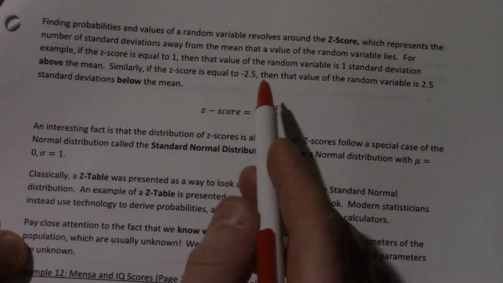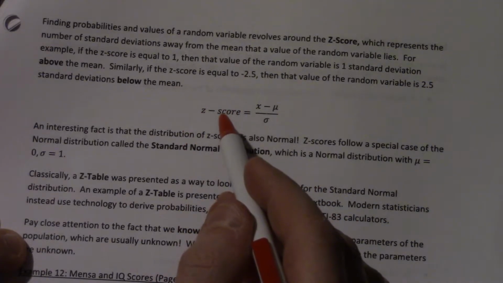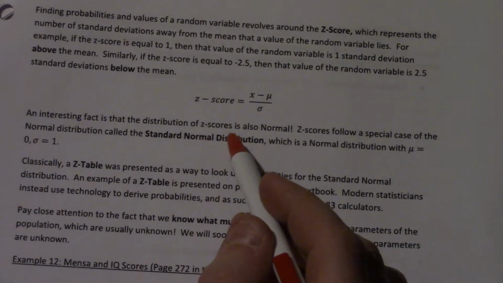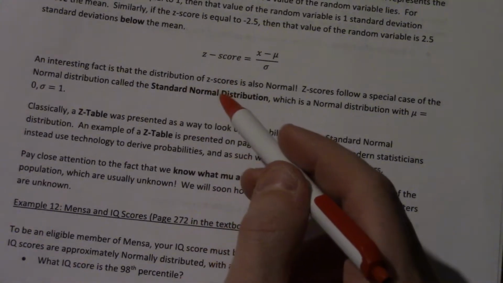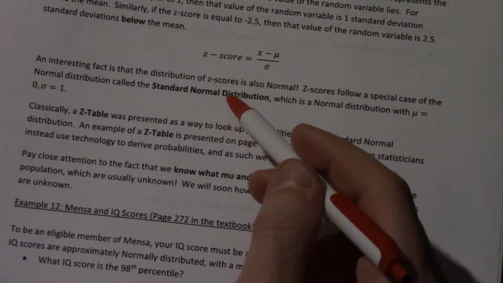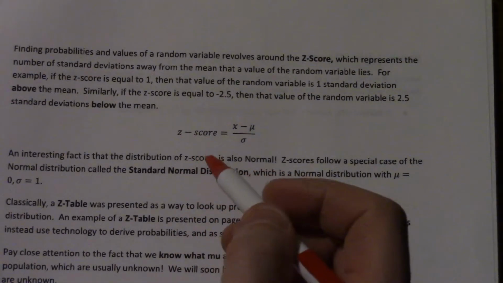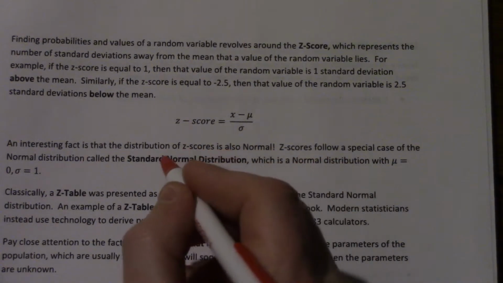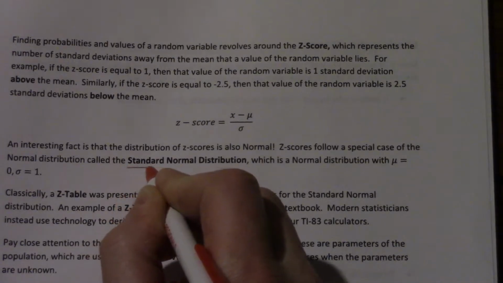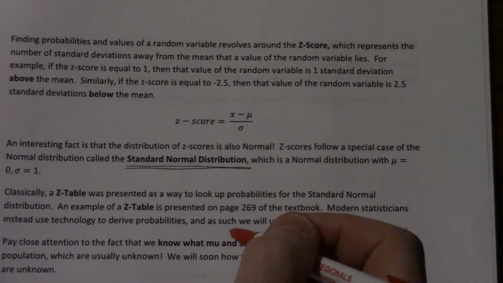So we will encounter z-scores again. The purpose of z-scores for us so far has been that they help us to understand how typical or atypical a data point is. Where these will come up again is there's a special normal distribution called the standard normal.